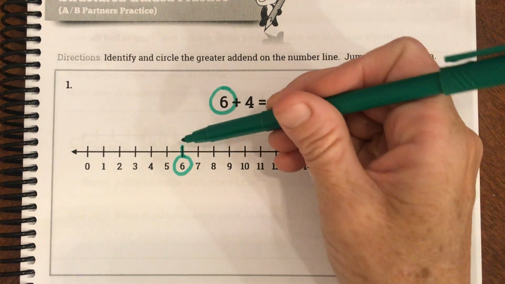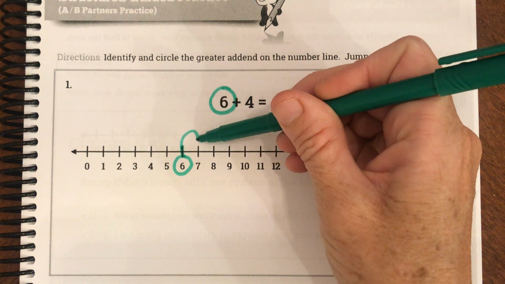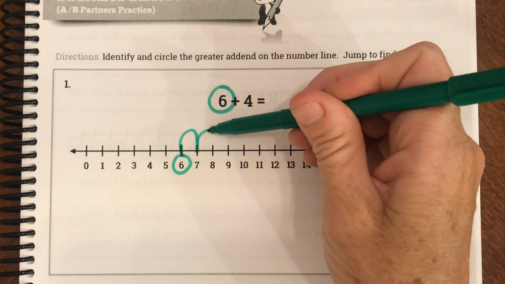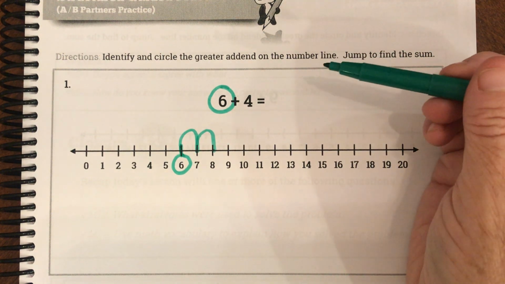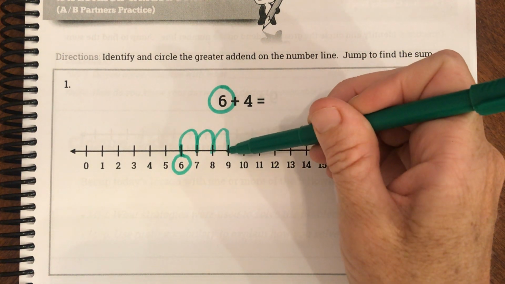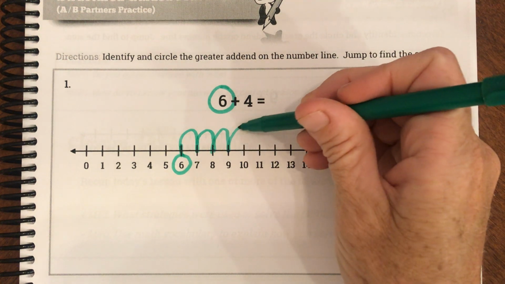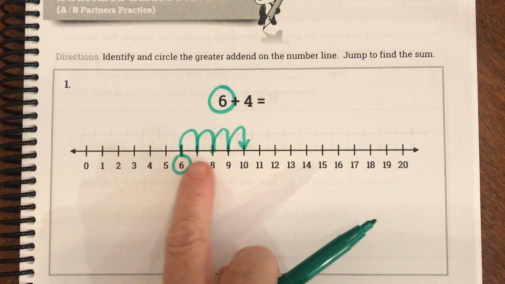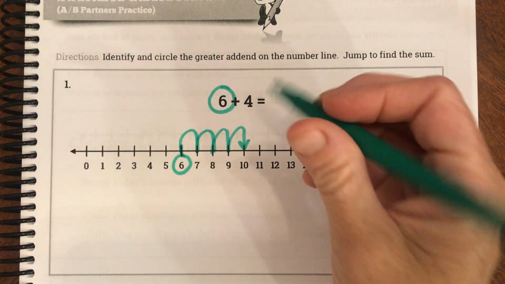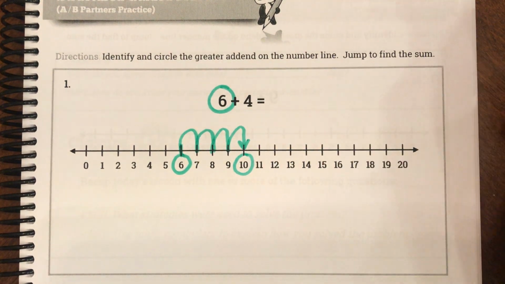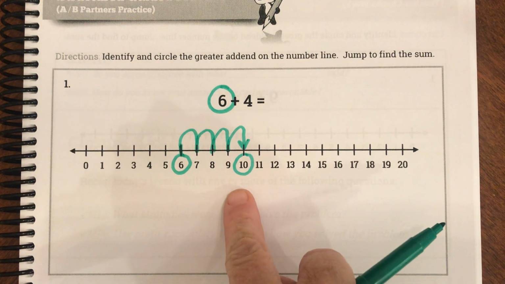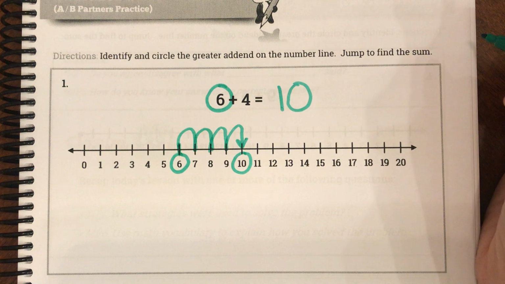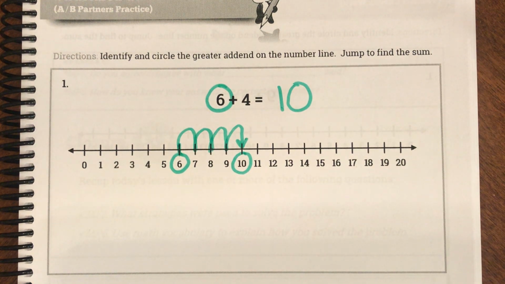Now careful with your jumps. You're going to start here and you're going to jump 1. Look where your jump takes you to 7. We're going to jump another one. So now we've jumped 2. We're going to jump 3. And we're going to jump 4. We're going to add 4 to it. So be really careful with your jumps. When we added 4, what did we come up with, boys and girls? We came up with a 10. 1, 0. So let's put a 10 there.